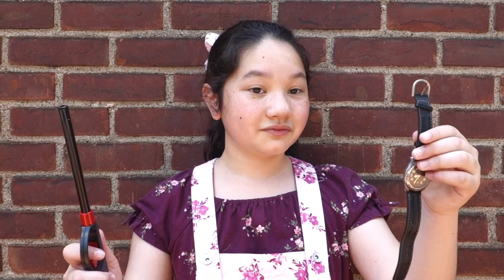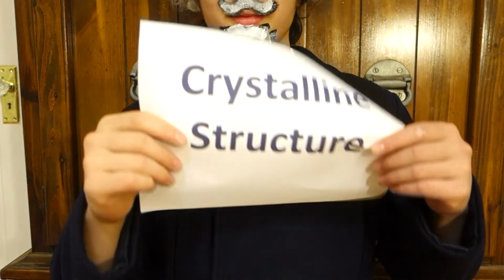But how do piezoelectric materials work? First, a piezoelectric material must have a crystalline structure. This means that its atoms are arranged in an orderly 3D pattern, and in this pattern, the basic building block is called the unit cell.